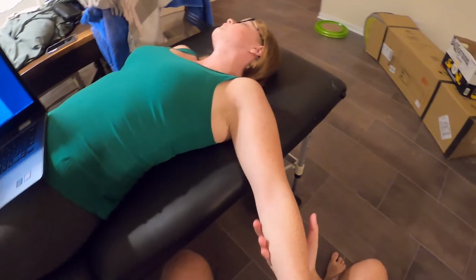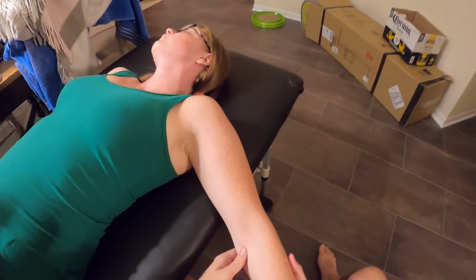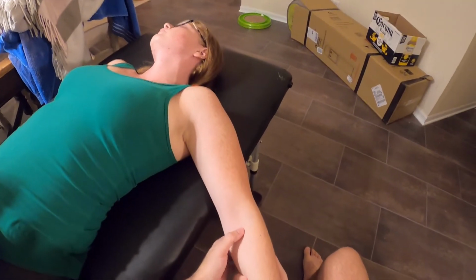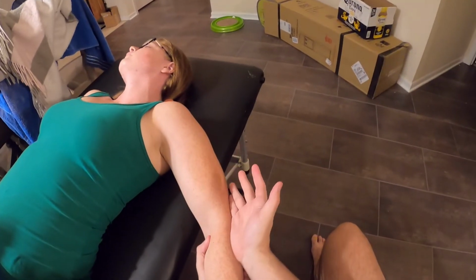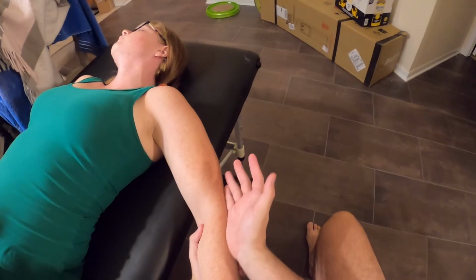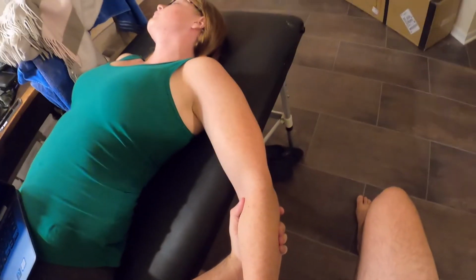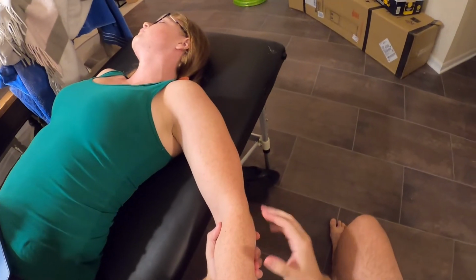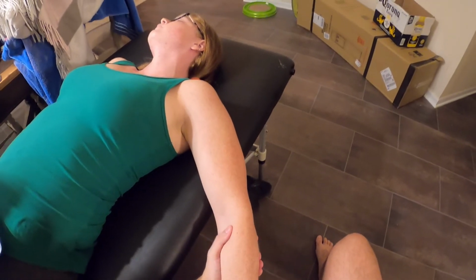And so that's going to be our mobilization technique that we're going to be using in the elbow, especially for lateral epicondylalgia, as it's going to be affecting the angle of the tendons as they come through, and through that, reducing the pain and sensitivity that's present in the radiohumeral joint.